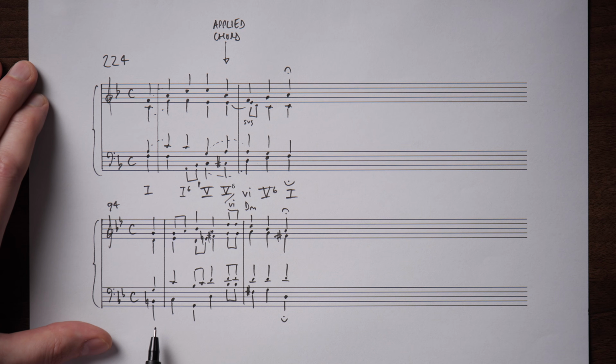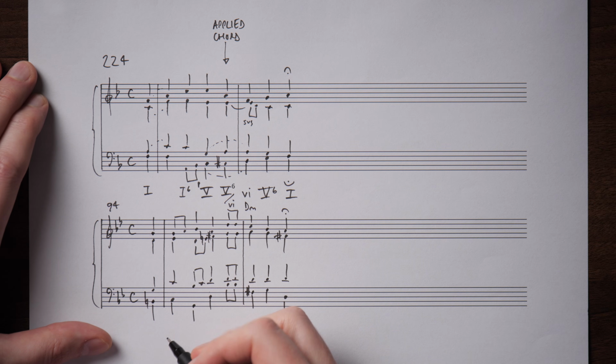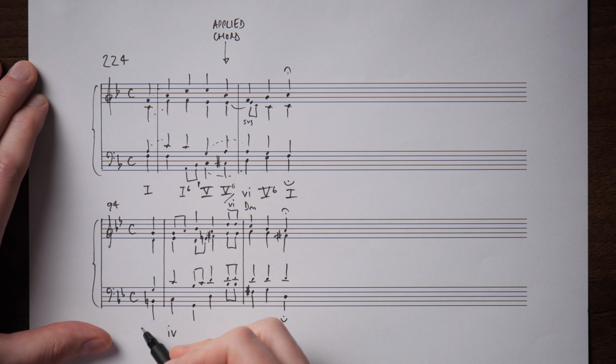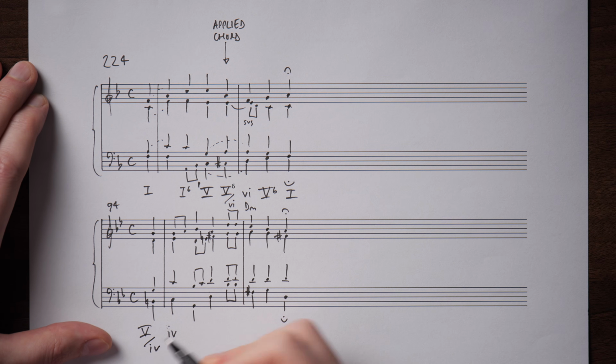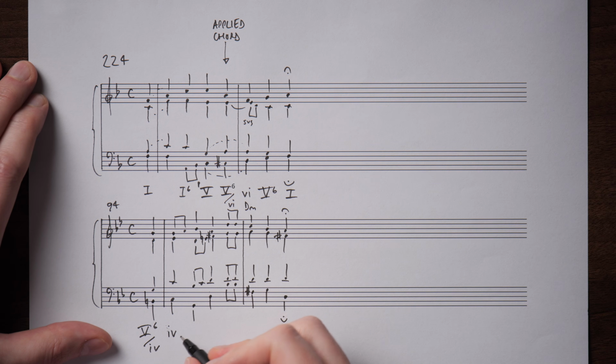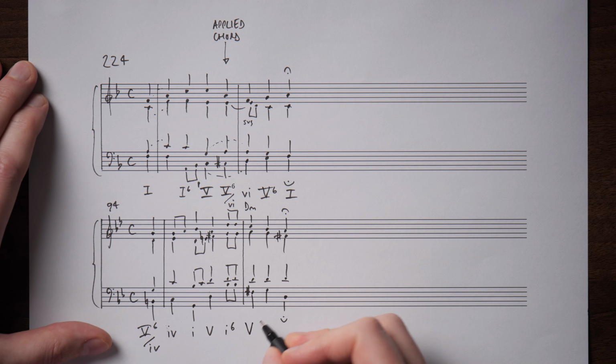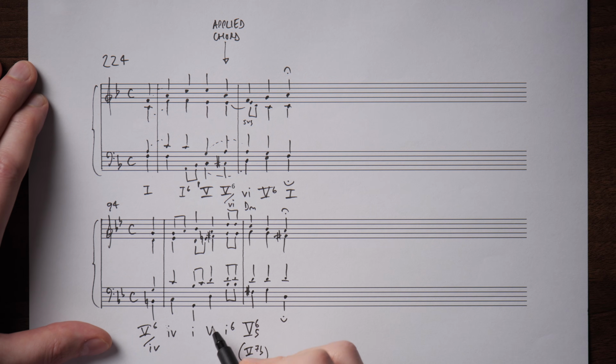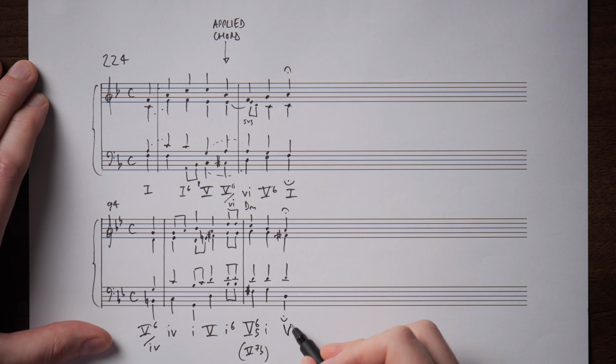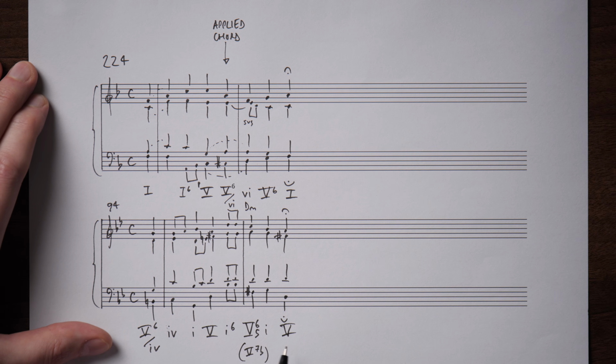So the first chord is a G major chord with two roots, and that's not a diatonic chord, so it has to be understood as the dominant of the subdominant, and it's the dominant first inversion of the subdominant. Then you go back to tonic, dominant, tonic, first inversion, dominant seventh, first inversion, tonic, dominant. A lot of alternating tonics and dominants. Maybe that's why Bach decided to spice it up at the start with an applied chord.